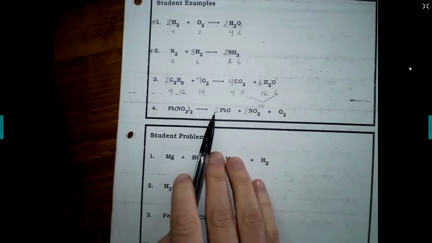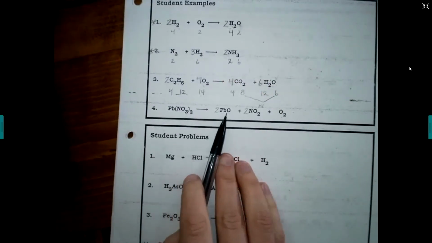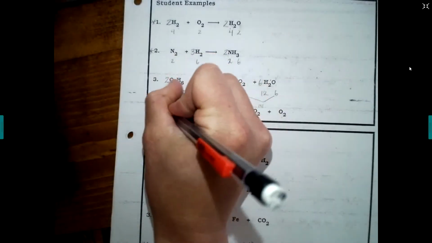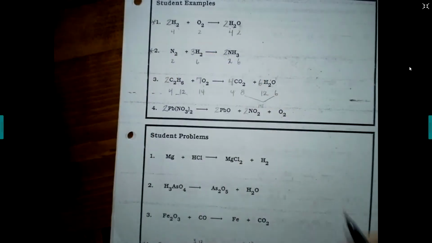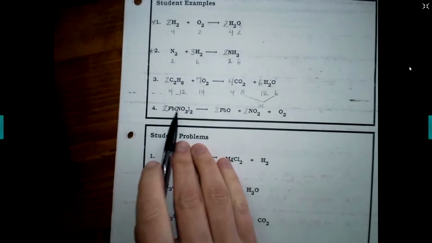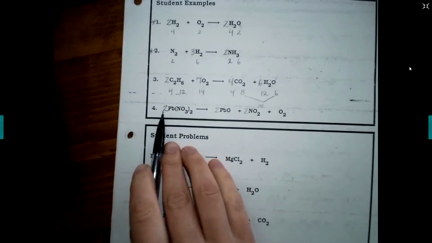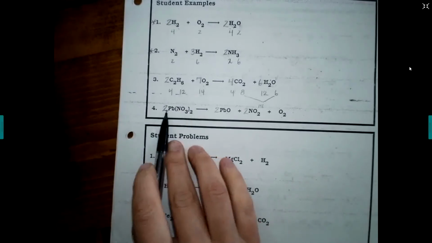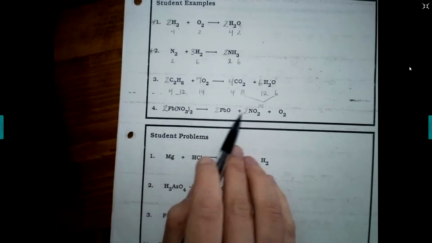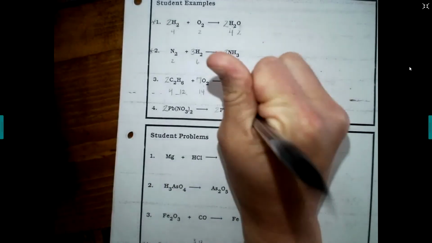When I put that 2 in front, that gave me 2 leads. So I'm going to put a 2 in front of this lead. Now remember what we did with nitrogen earlier. 2 in front of lead times the 2 we already have gives us 4 nitrogens. So we got to go back and fix this.